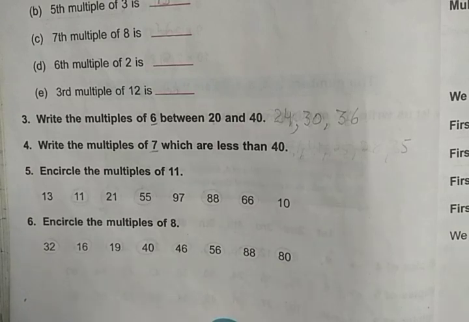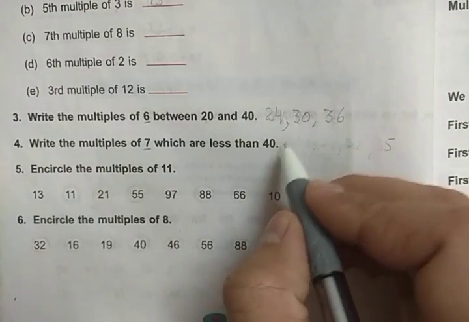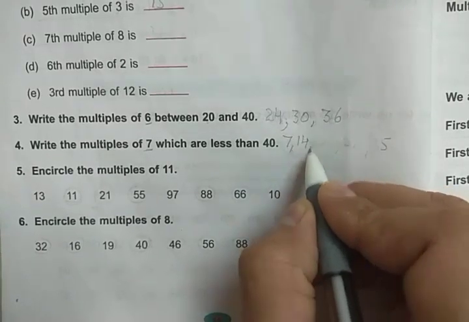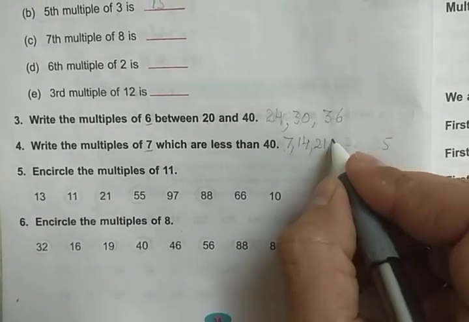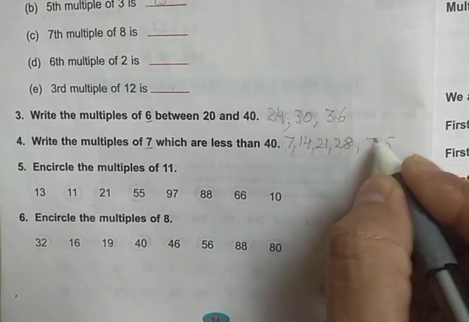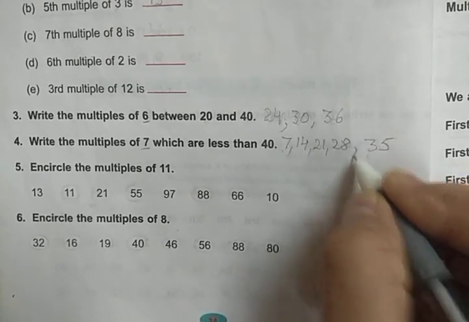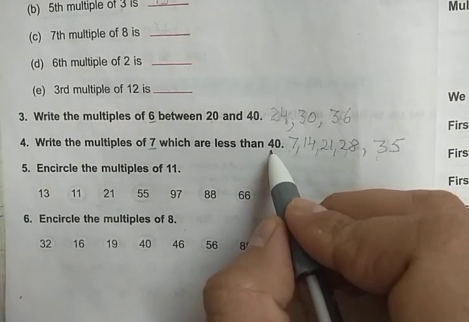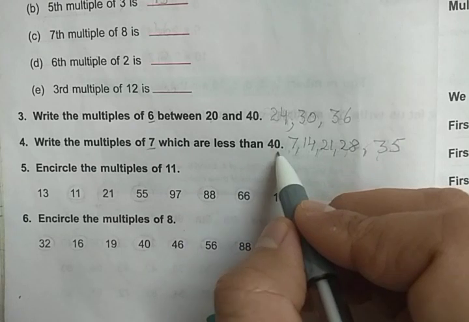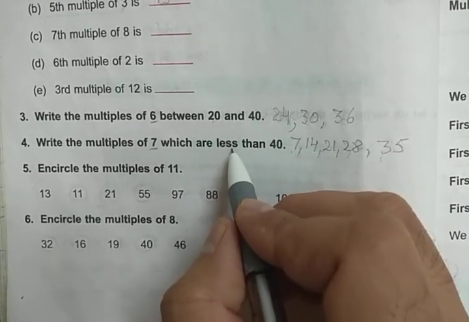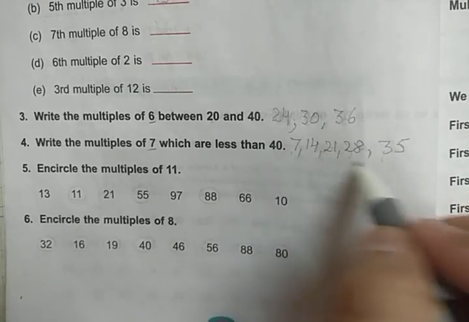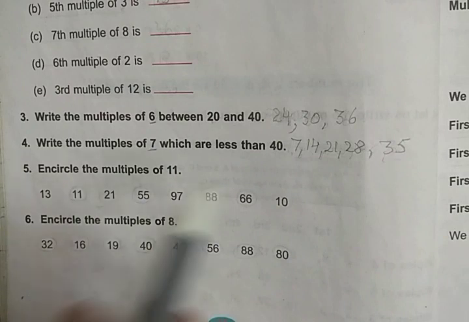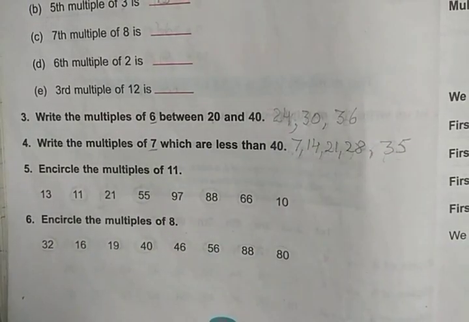Start reciting the table of 7. 7 1s are 7. Yes, it is less than 40. 7 2s are 14. 7 3s are 21. 7 4s are 28. 7 5s are 35. 7 6s are 42. No, 42 is greater than 40. And here the condition is you have to write the multiples less than 40. So these are the multiples of 7 which are less than 40: 7, 14, 21, 28 and 35.